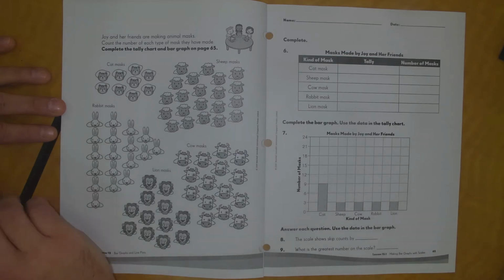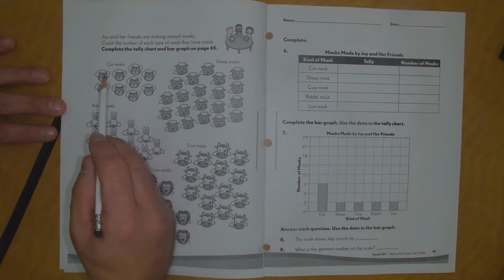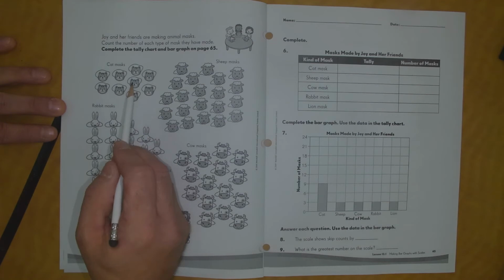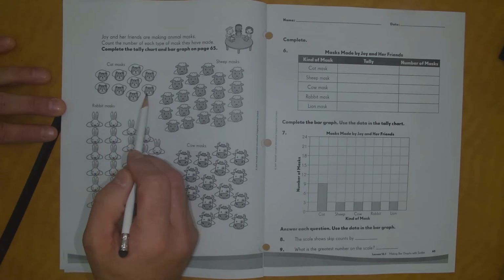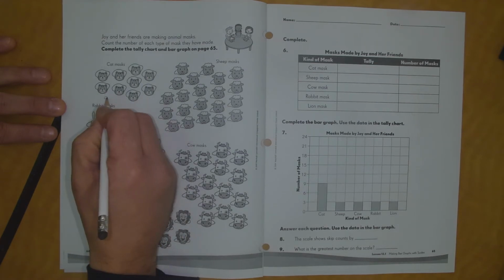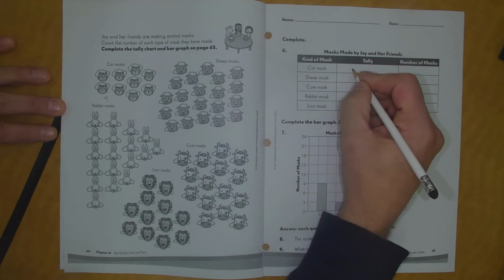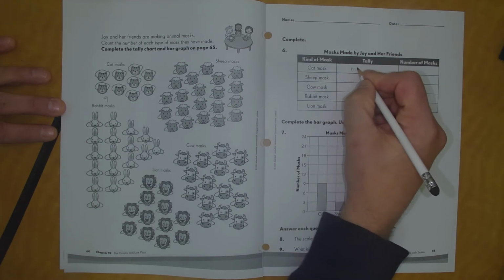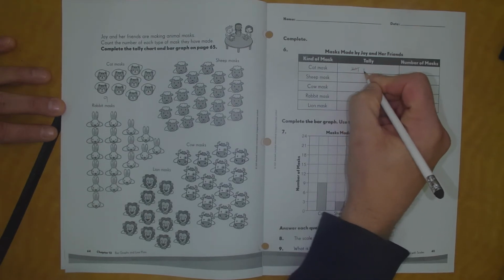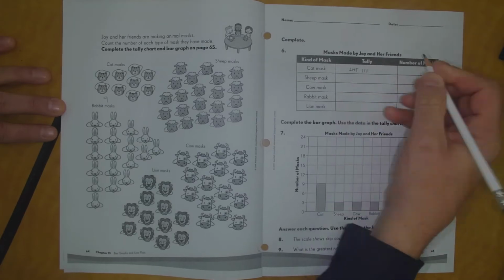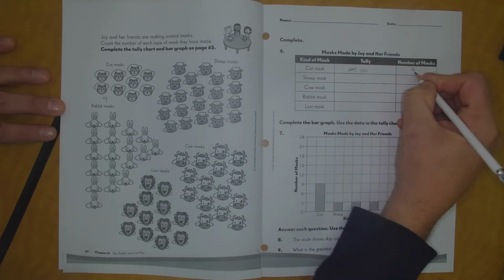First thing I'm going to do is count my cat masks. 1, 2, 3, 4, 5, 6, 7, 8, 9. I have a total of 9 cat masks, so I'm going to make my tallies. 1, 2, 3, 4, 5. 1, 2, 3, 4. And I'm going to write my number 9.